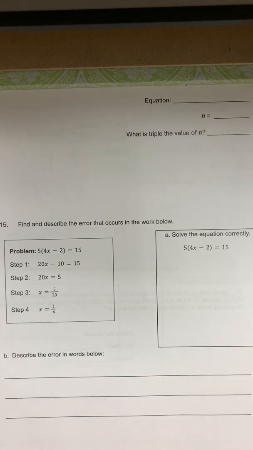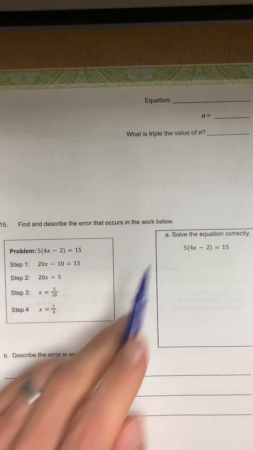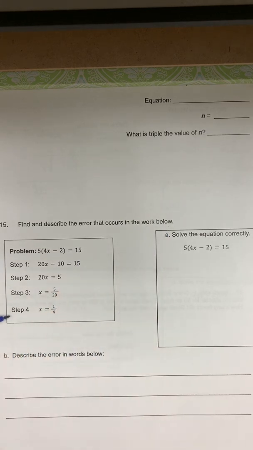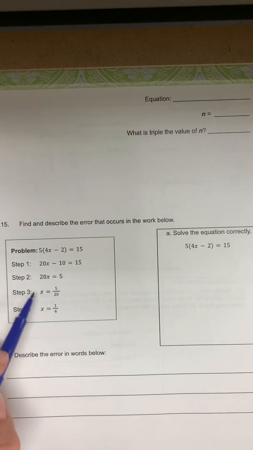Number 15, find and describe the error that occurs in the work below. So we have some work below, and they're telling us somewhere in all of this work, a mistake was made. Our job is to figure out what that mistake was, where it was made, and to describe it. The way we do this is we just ignore this right now.